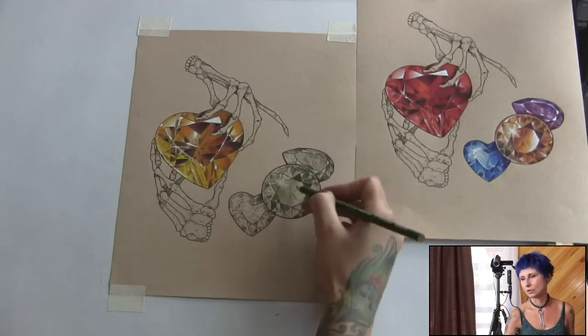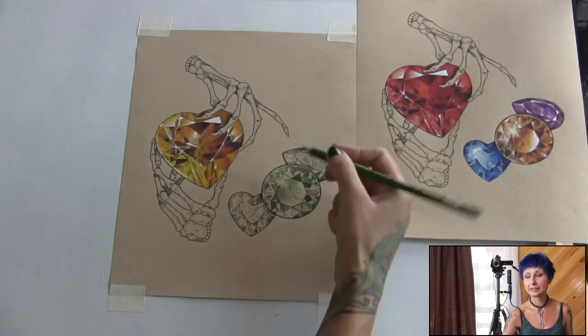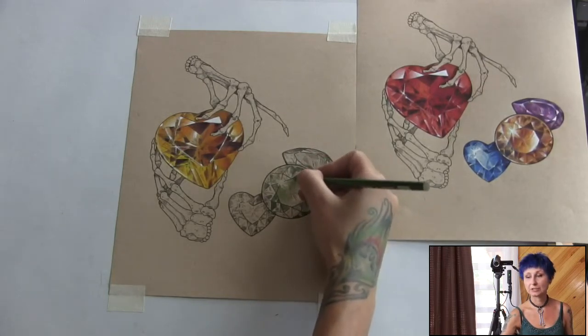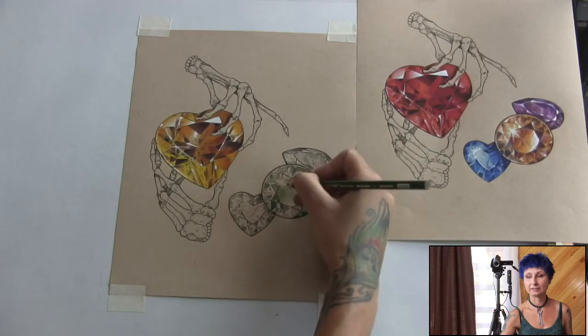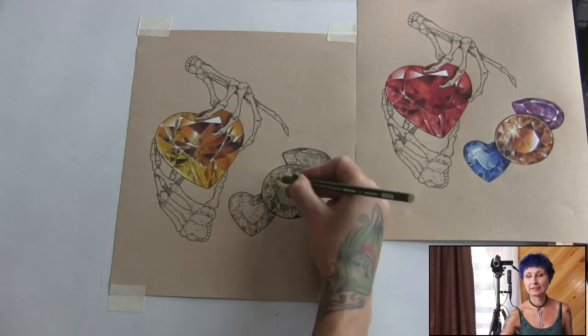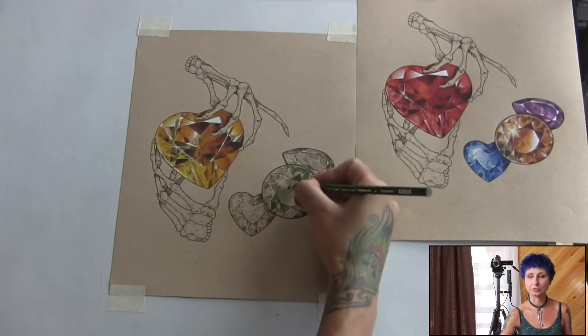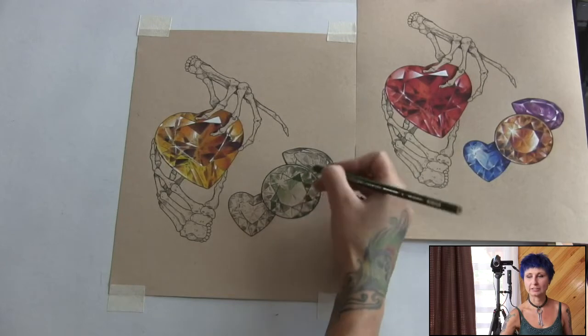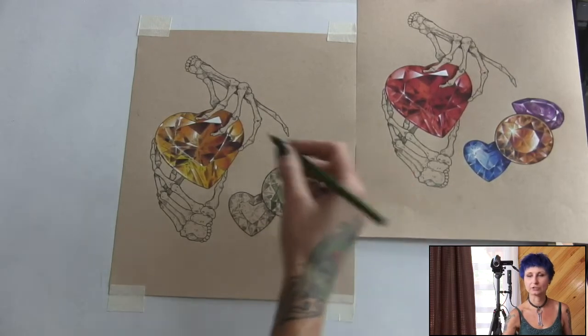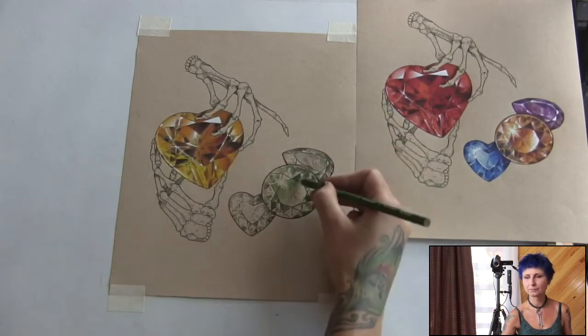So, and here I will do a gradient from dark to light, and the reason I'm doing this is because I have this giant sparkle here that will be reflected, and in order to bring it out more, for it to look even more sparkly, I want the areas around it to be darker. So that contrast will make it look brighter, just like we did over here.